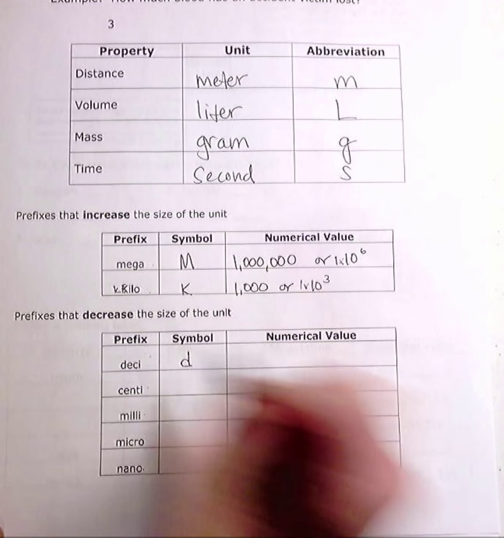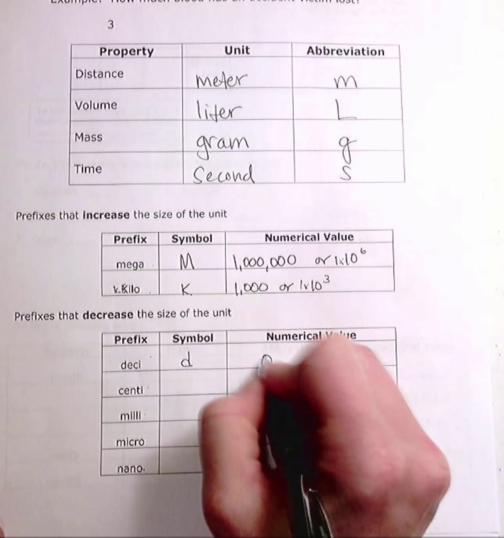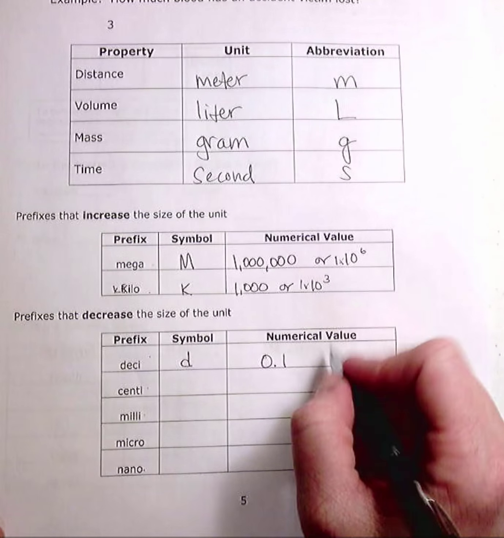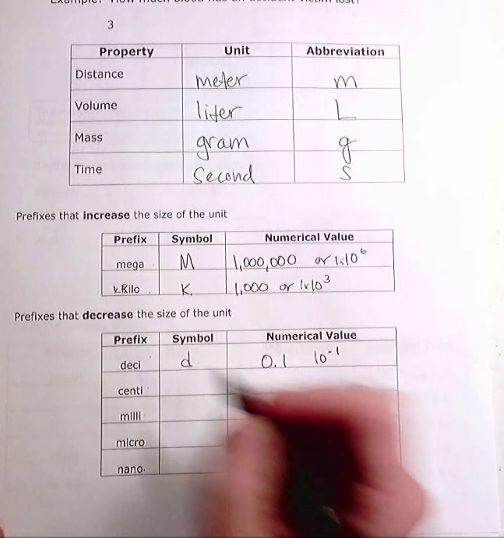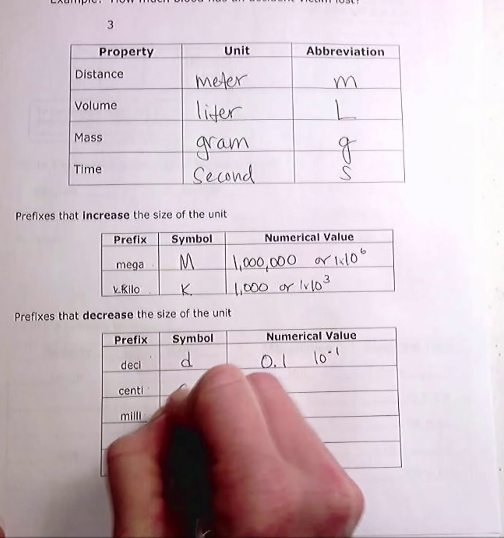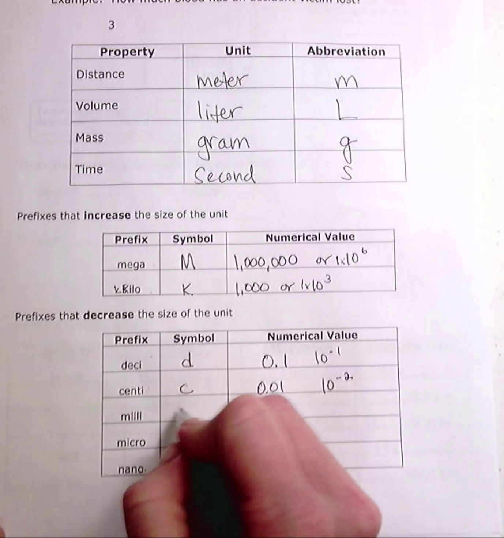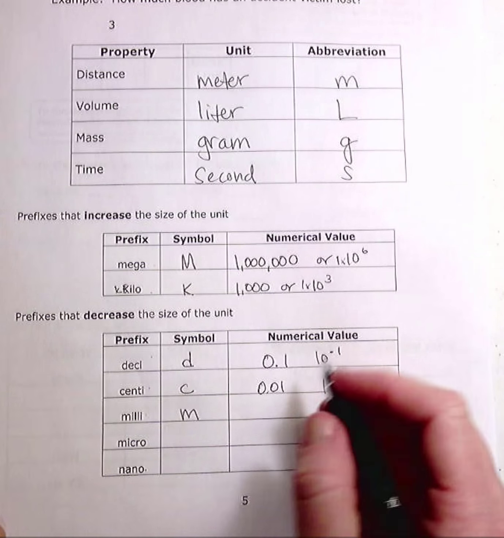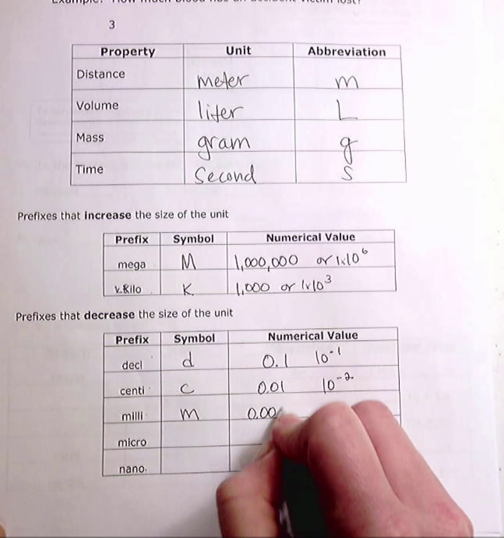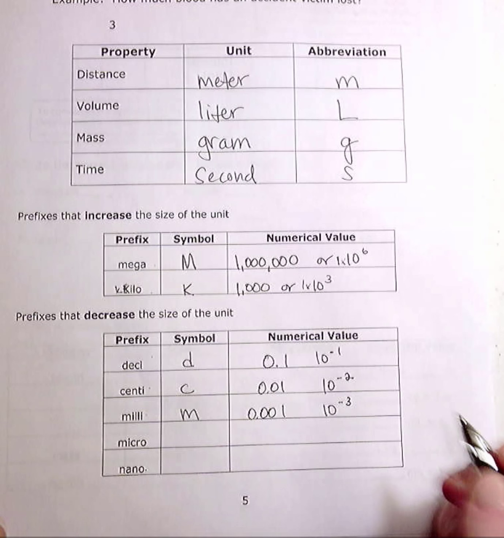Okay, prefixes that decrease the size of the unit. Deci, symbol is lowercase d. The numerical value is 0.1, or 10 to the negative 1. Centi has a symbol of lowercase c, and it's 0.01, or 10 to the negative 2. Milli has a symbol of m, and it's 0.001, or 10 to the negative third.